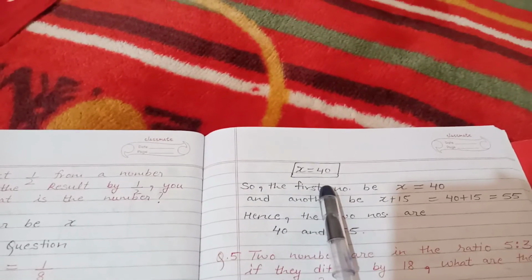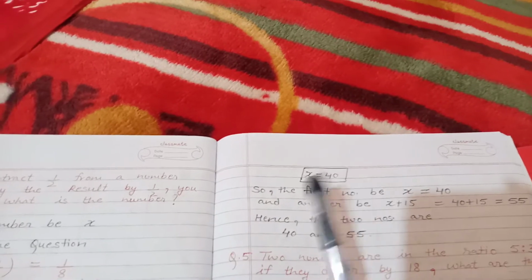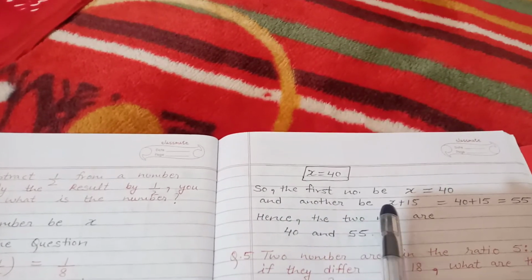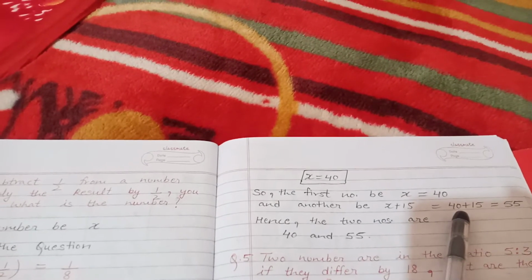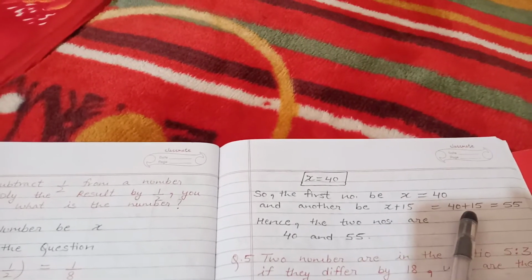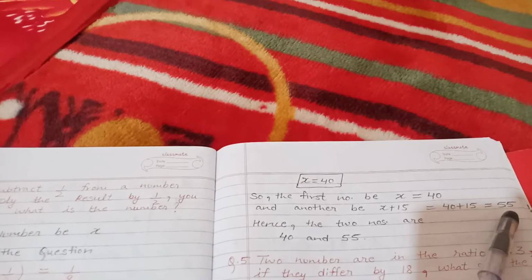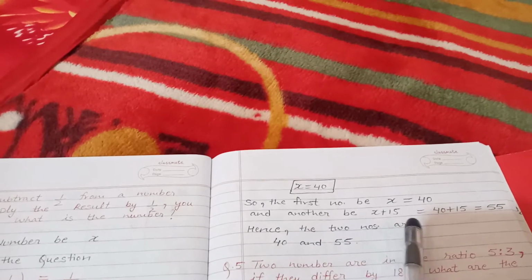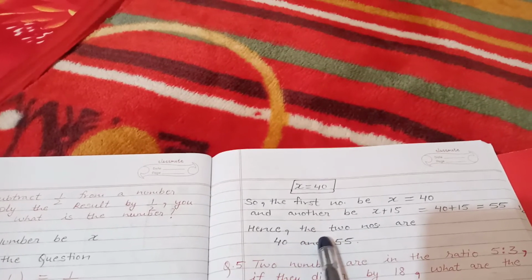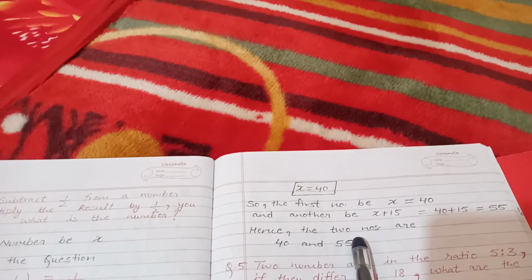So the first number is x; in place of x you substitute 40. The other number is x plus 15, so in place of x you substitute 40 plus 15. When you add 40 plus 15, it is 55. Hence, the two numbers are 40 and 55.